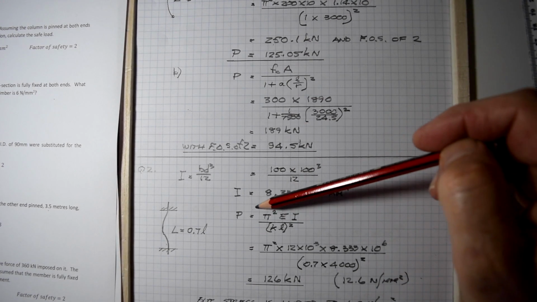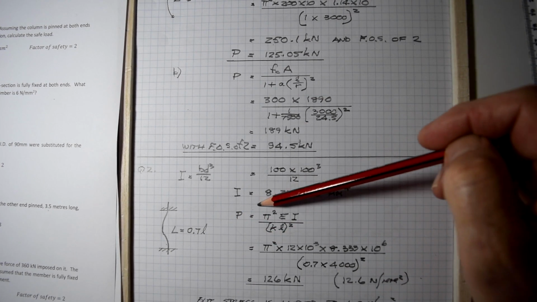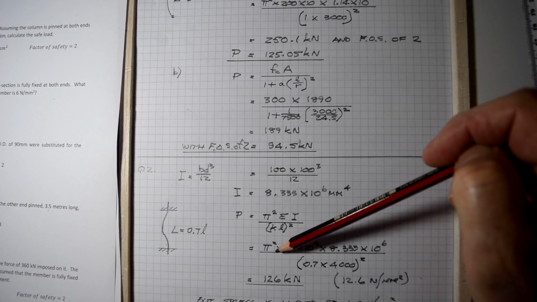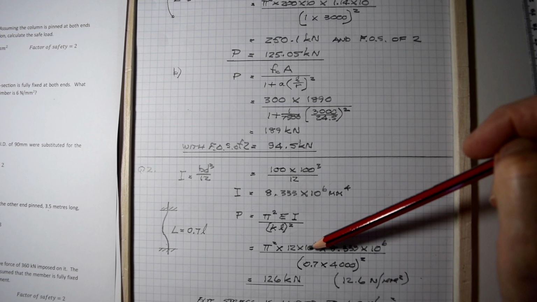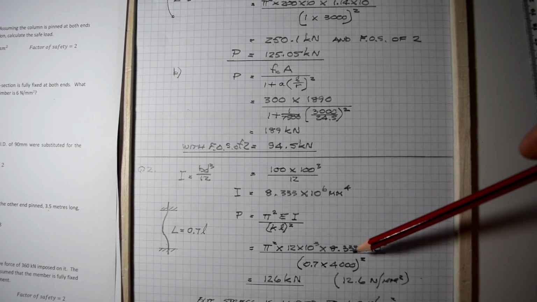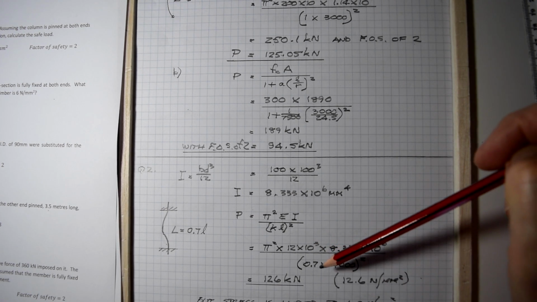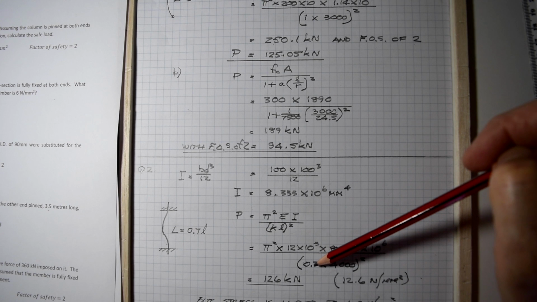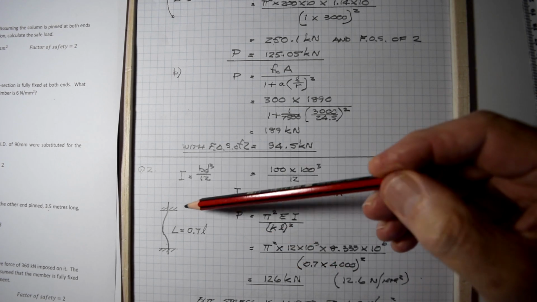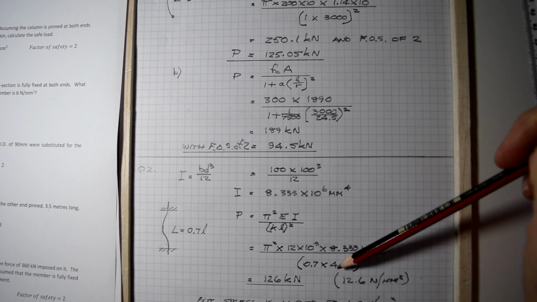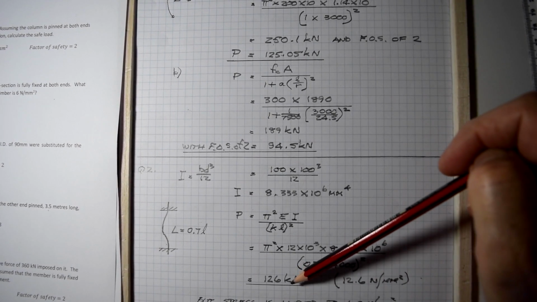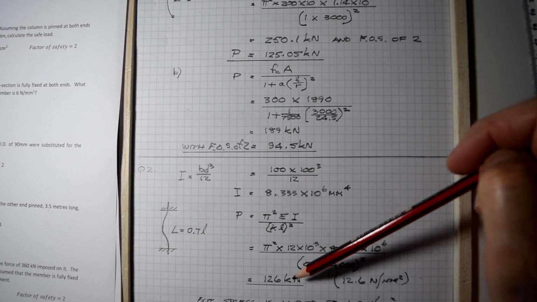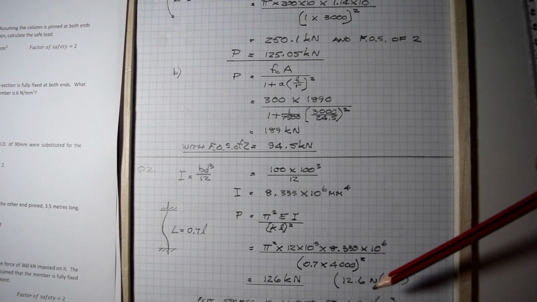We use the standard Euler formula, put our knowns into the formula, the E, for instance, the I, and we've got a factor for reducing the length of 0.7 from this diagram, multiplied by the length, all squared, gives you a load of 126 kilonewtons.